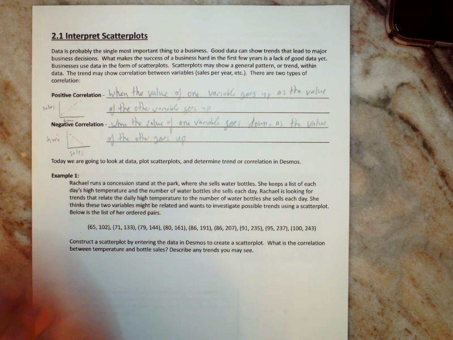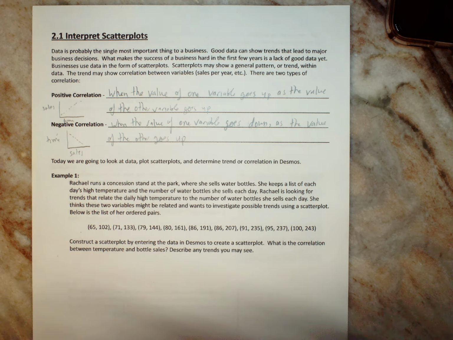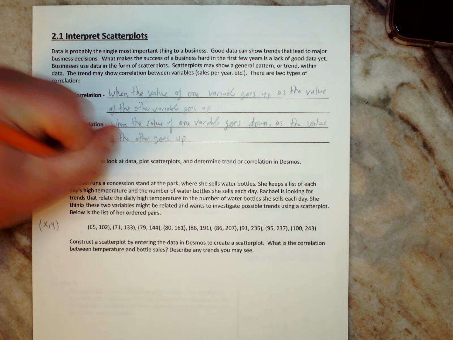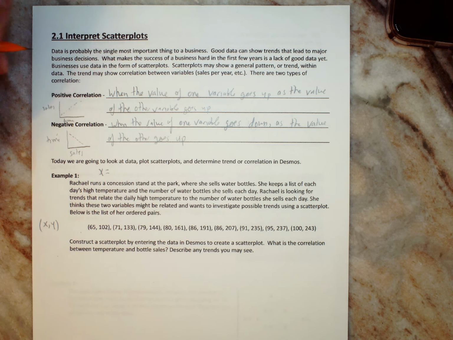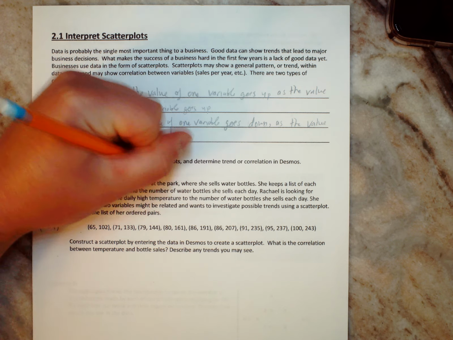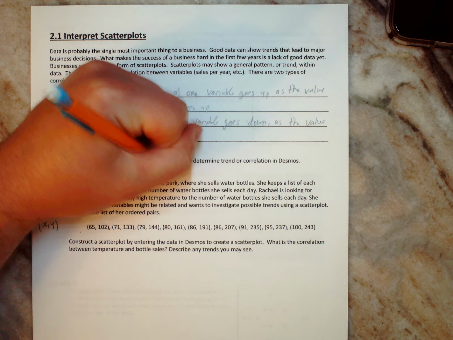All right, example 1. Rachel runs a concession stand at the park while she sells water bottles. She keeps a list of each day's high temperature and the number of water bottles she sells each day. Rachel is looking for trends that relate to the high daily temperature and the number of water bottles she sells each day. She thinks these two variables might be related and wants to investigate possible trends using a scatterplot. Below her ordered pair. So the data points are listed as x, y. So two variables. So the x variable is going to be the temperature, and the y is going to be water bottle sales.